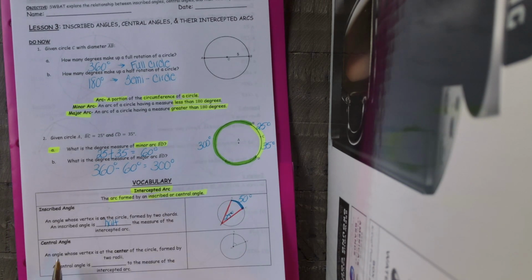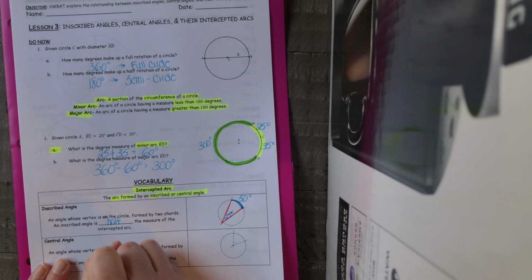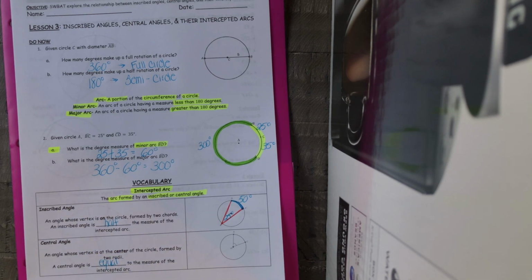Now, if I look at a central angle, it's different. A central angle is an angle whose vertex is at the center of the circle. Just like here, this angle is at the center, and it's formed by two radii: center to the edge, center to the edge. And a central angle is going to equal the measure of the intercepted arc.